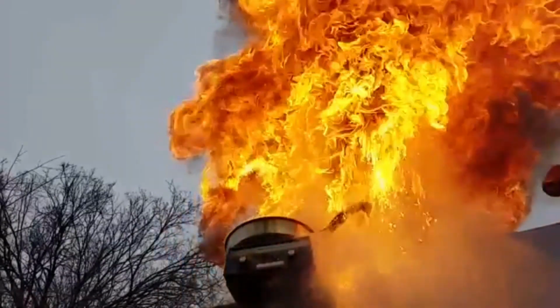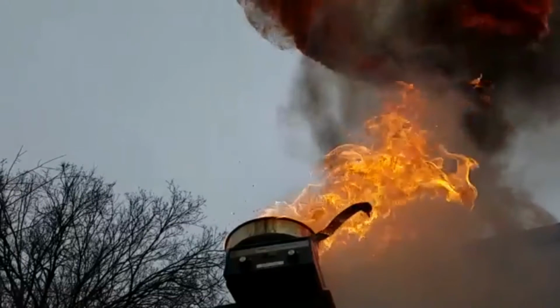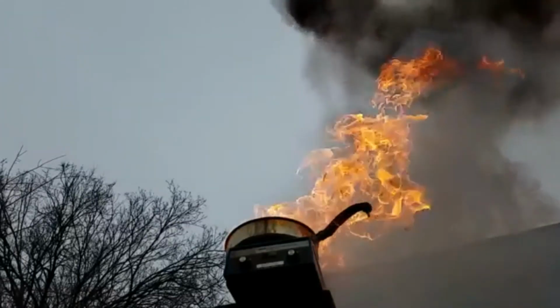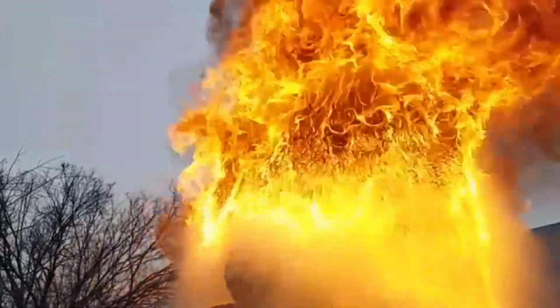Another extremely dangerous situation can arise if you try to move the pan that's full of flaming grease. And that's because if the flames cause you to drop the pan, now all of the grease suddenly has access to the oxygen in the air, where it will combust into an enormous fireball.